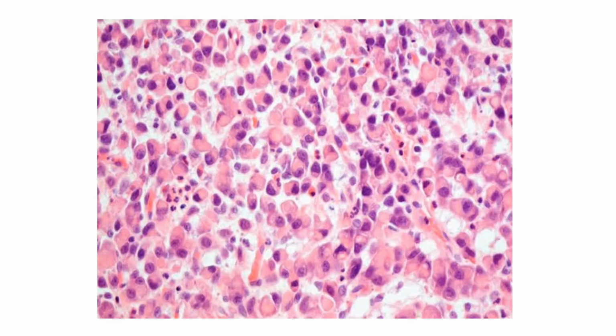Now this picture shows the signet ring cells. I have told you the description of signet ring cells before. These are rounded cells with nuclei pushed to one end, having a central vacuole and a rim of cytoplasm around them.